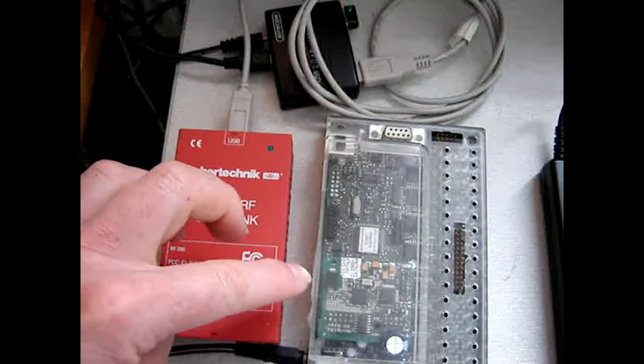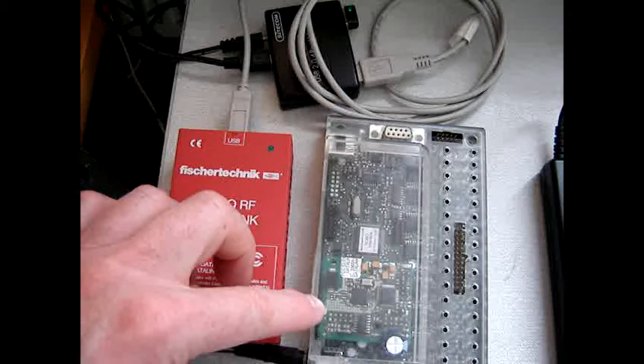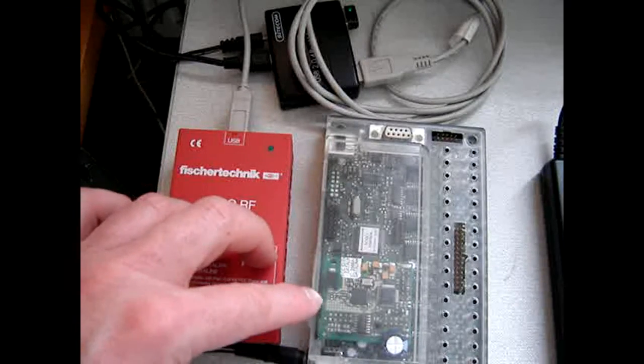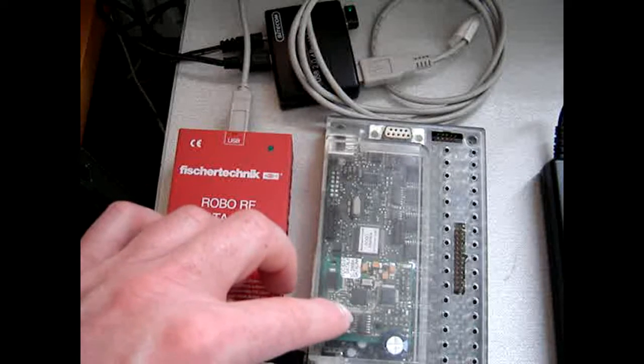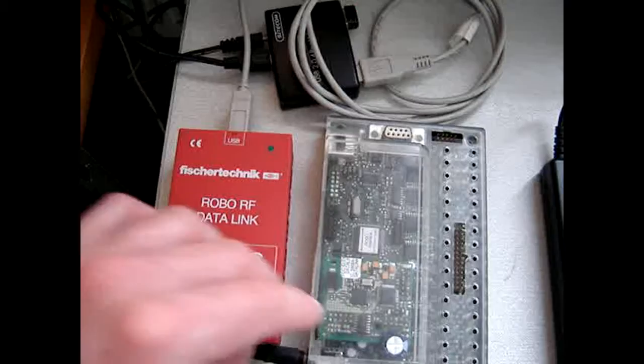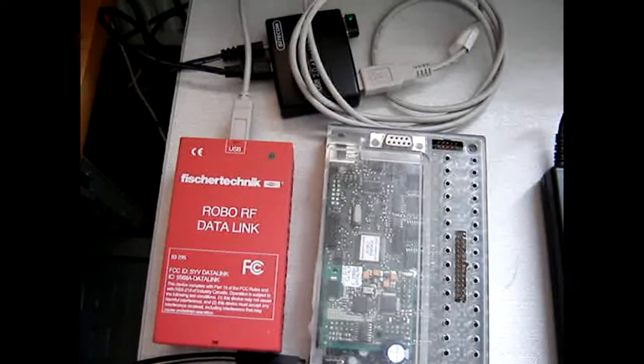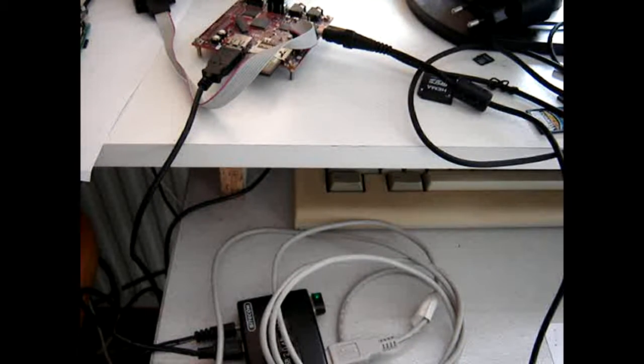Previously I used devices like this, or this device actually, on a normal laptop. However, the BeagleBoard is an ARM device, and I'm curious how this will work and if it will work like the other computers.